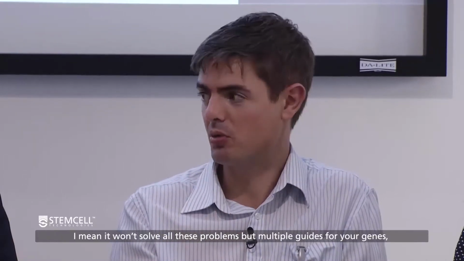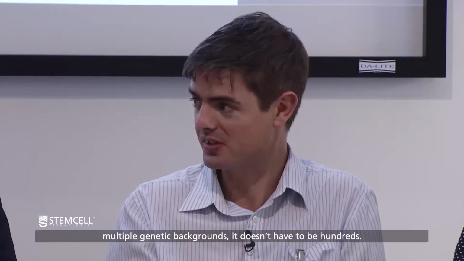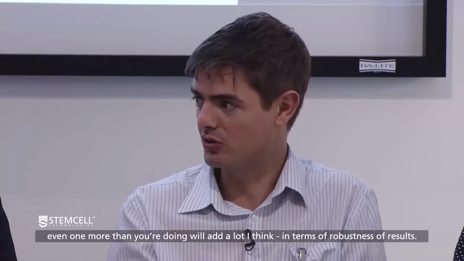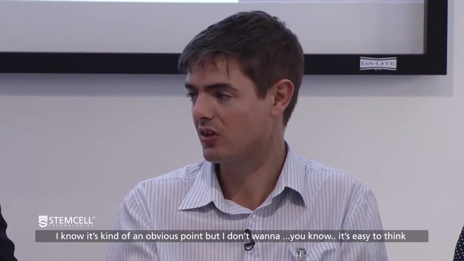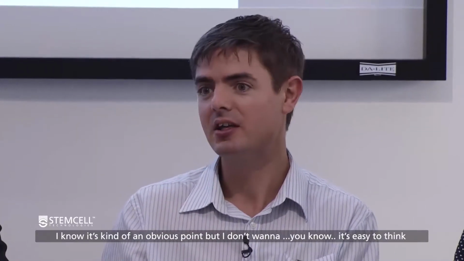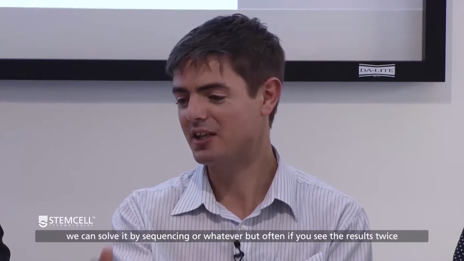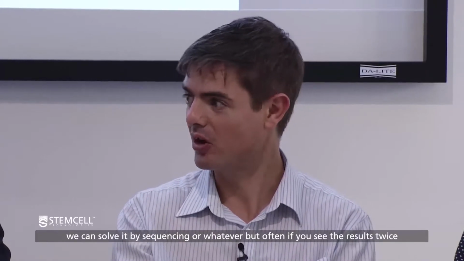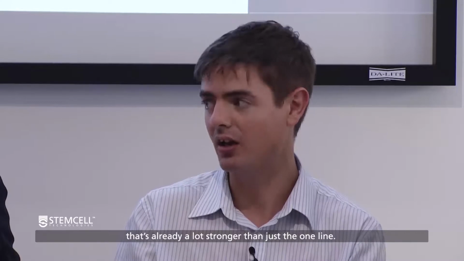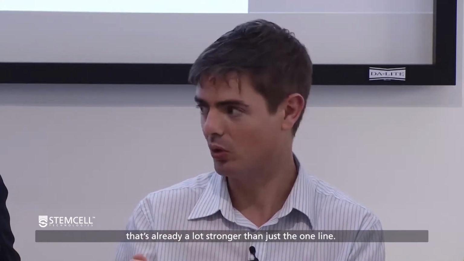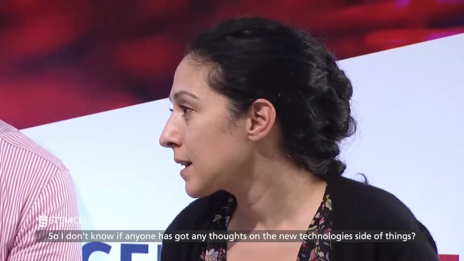It won't solve all these problems, but multiple guides for your gene, multiple genetic backgrounds, it doesn't have to be hundreds. Even one more than the one you're doing will add a lot, I think, in terms of robustness of results. I know that's kind of an obvious point, but it's easy to think we could solve it by sequencing or whatever, but often if you see the result twice in two different genetic backgrounds with two different guide RNAs, that's already a lot stronger than just the one line. So I don't know if anyone's got any thoughts on the new technologies.